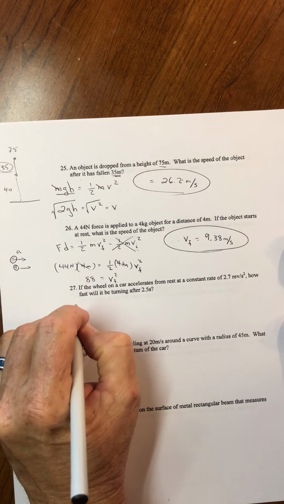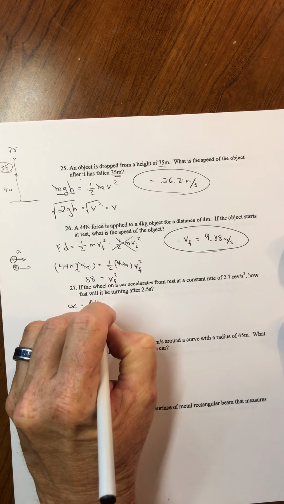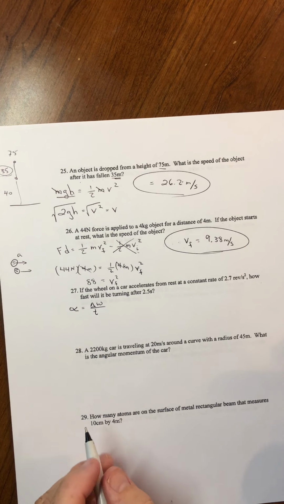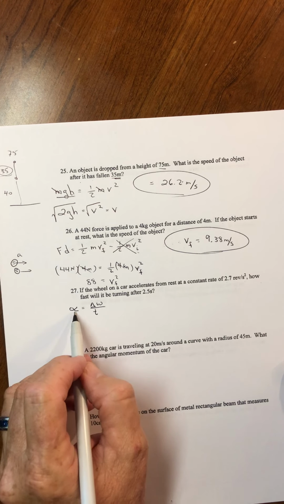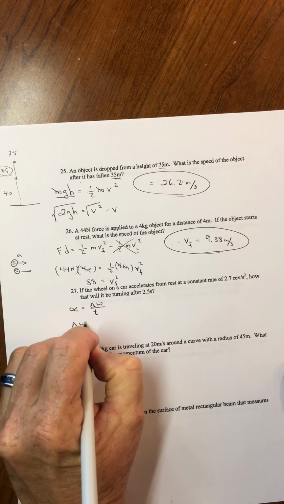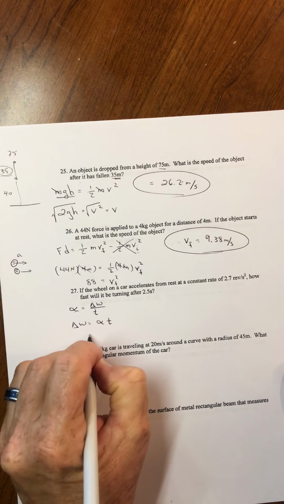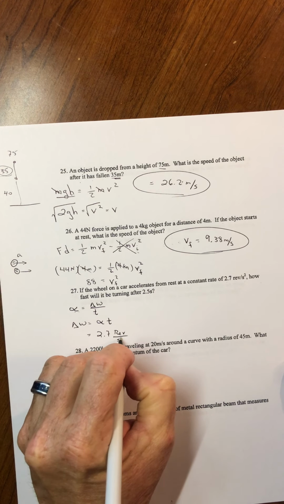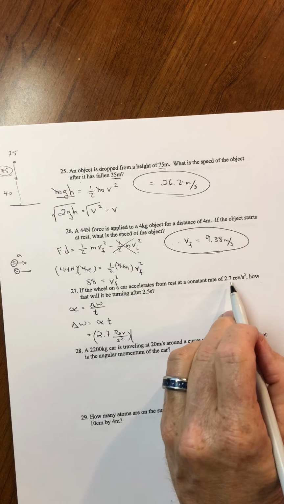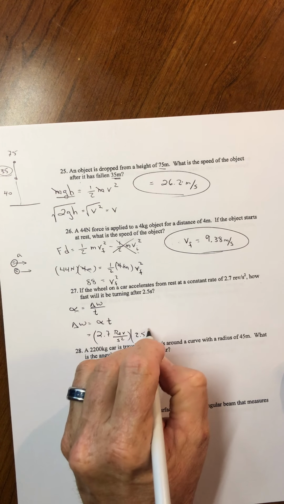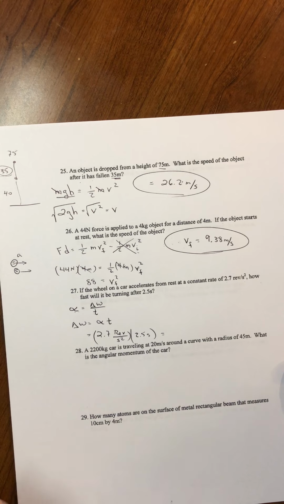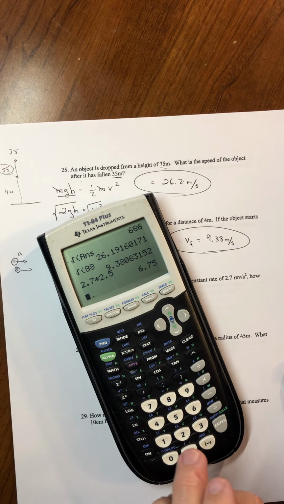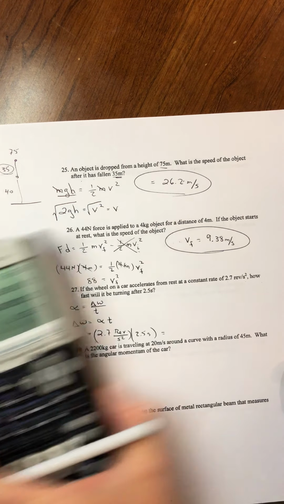Okay, well, the definition of angular acceleration was a lot like the definition of translational acceleration. And it looks like in this problem, they've given me the angular acceleration and the time. So the angular acceleration is 2.7 revolutions per second squared, and the time is 2.5 seconds. If I grab a calculator, 2.7 times 2.5 is 6.75.